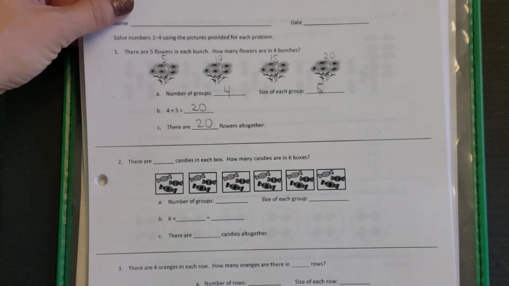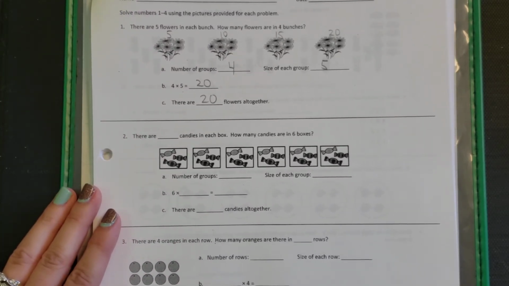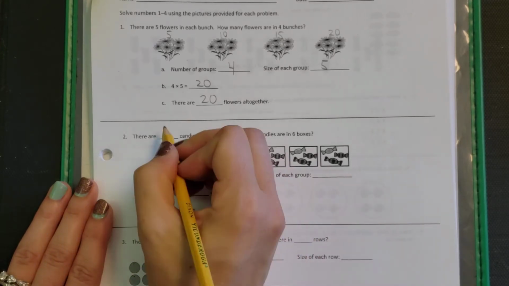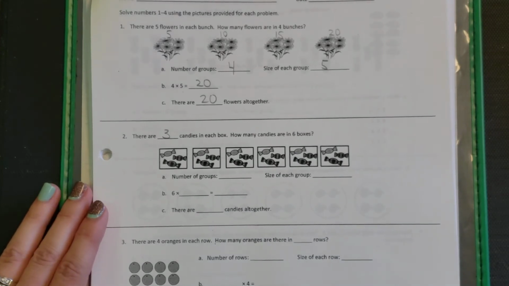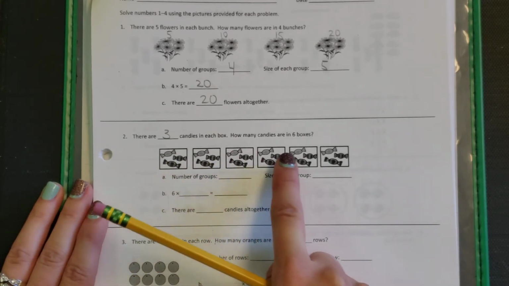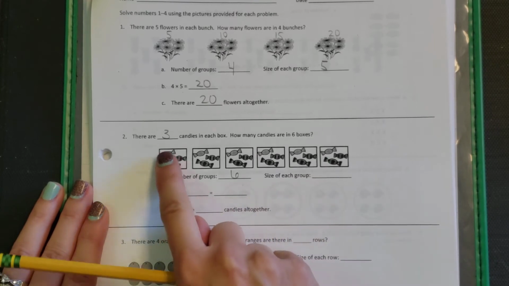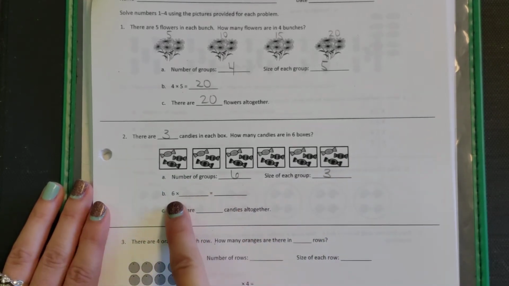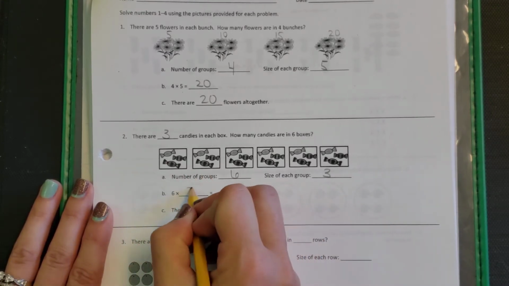Number 2, there are blank candies in each box. How many candies are in 6 boxes? So if we look in each box, I can tell that there are 3 candies in each box. And the overall question is how many are there total? So how many groups do we have? 1, 2, 3, 4, 5, 6 groups. The size of each group, how many candies are in each? 3. And then we're going to take that and we're going to put it into a number sentence. So we have 6 groups of 3.